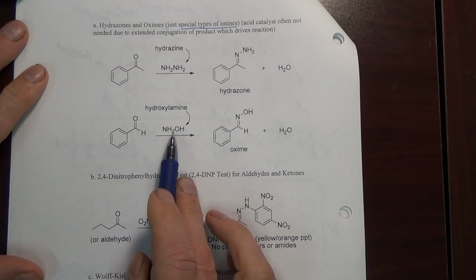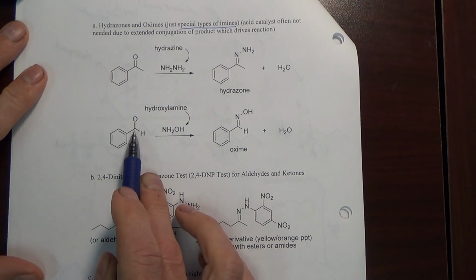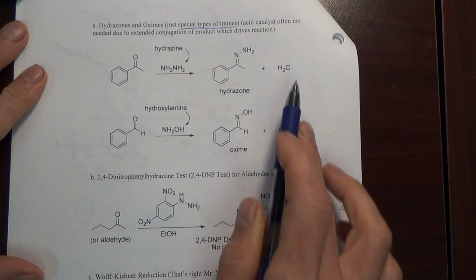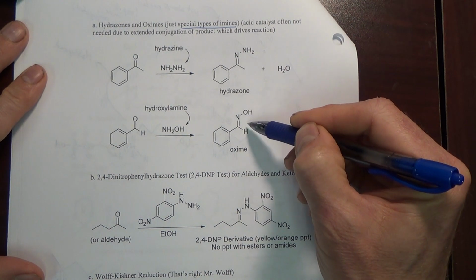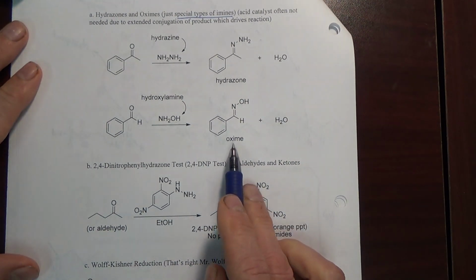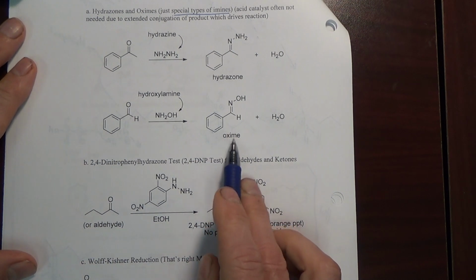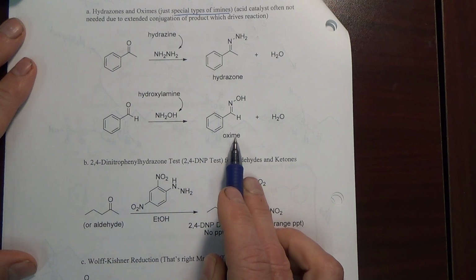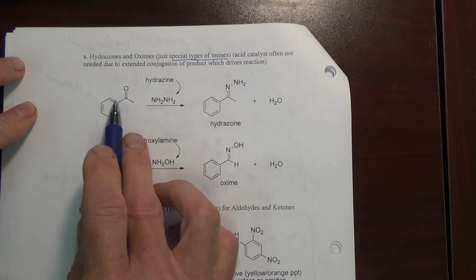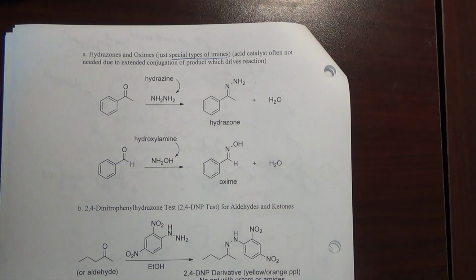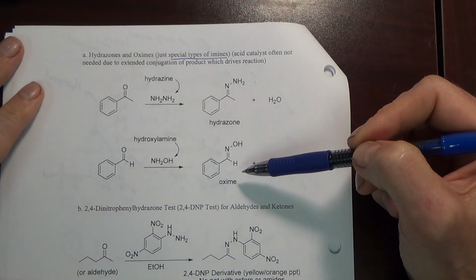Now, if you use hydroxylamine, the amino group will react and condense, okay? And you'll produce water, just as above. But the nitrogen will have the OH group bonded to it. That's just a special type of imine, but it's called an oxime. Maybe this comes from oxygen imine. Hydrazone comes from the fact that an aldehyde or ketone reacted with hydrazine. Okay? All of these new functional groups you should know.